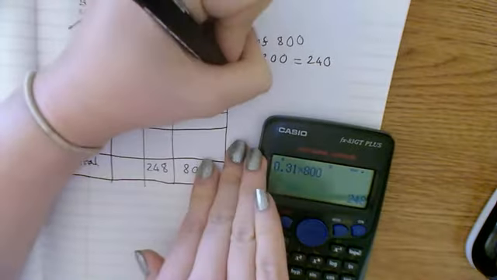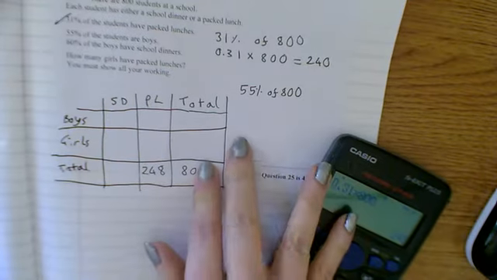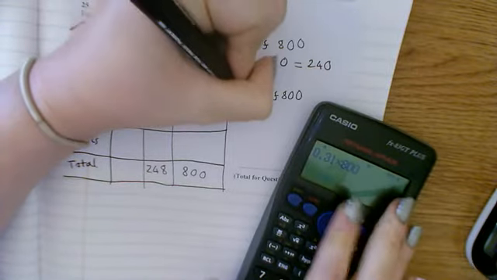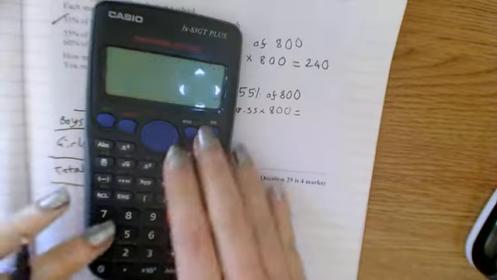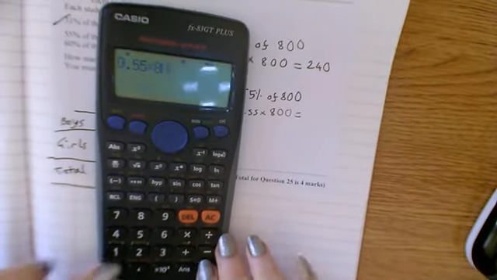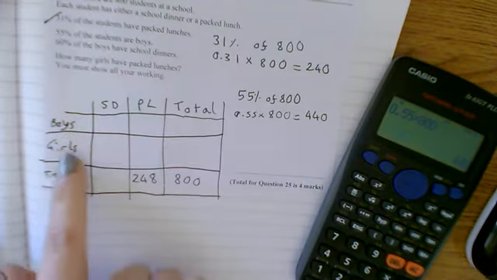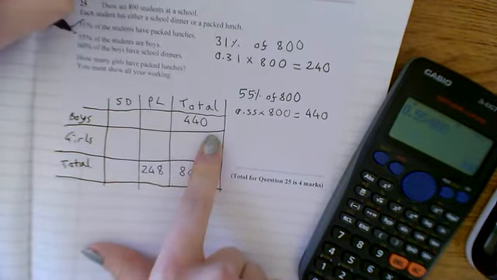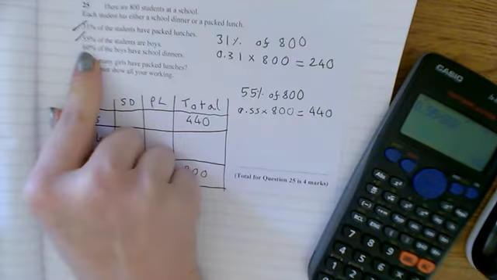Next bit, 55% of the students are boys. So we need to work out 55% of 800. So 55% as a decimal is 0.55 times 800 gives 440. So 440 students are boys. So this is the total boys, 440.